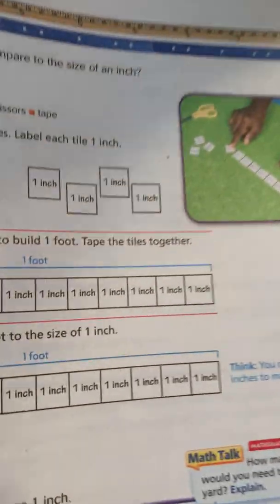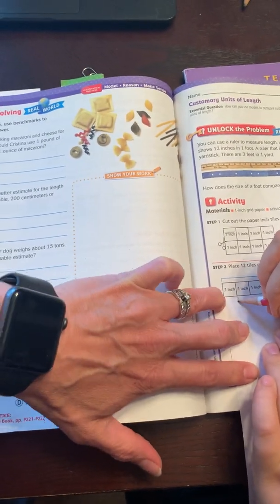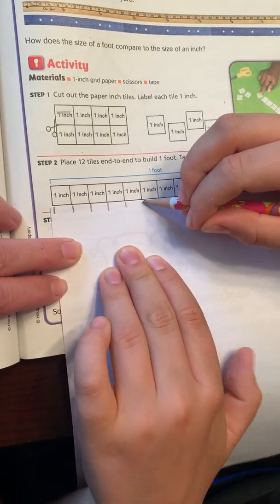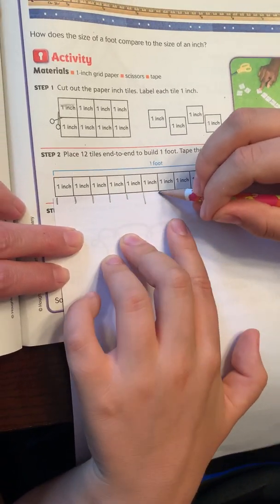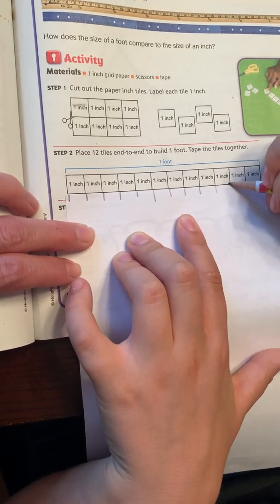So if you do not have a ruler at home and you want to do this, you could technically take a piece of paper and make the back side of it as long as what they're saying is this foot. Craig, why don't you do that? Go ahead and mark the page that shows 1, 2, 3, 4, 5, 6, 7, 8, 9, 10, 11.